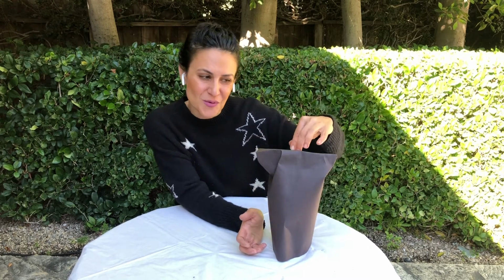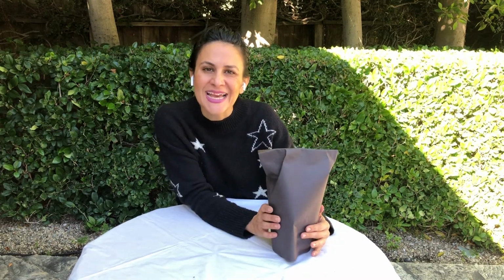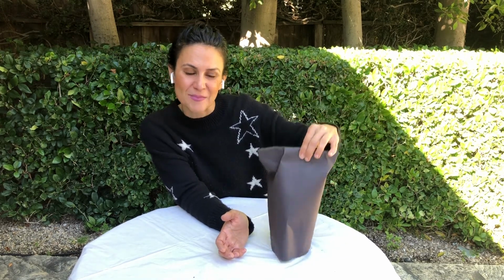Once you've made your prediction, these containers need to be stored in a cool place. We're not going to touch them. We're not going to give them anything else. They have everything they need. The only thing you're going to do is, in a week, take this off and take a peek, put it back on and store it. Then again in 2 weeks, look and see what has changed. Can't wait to see what's gonna happen here.